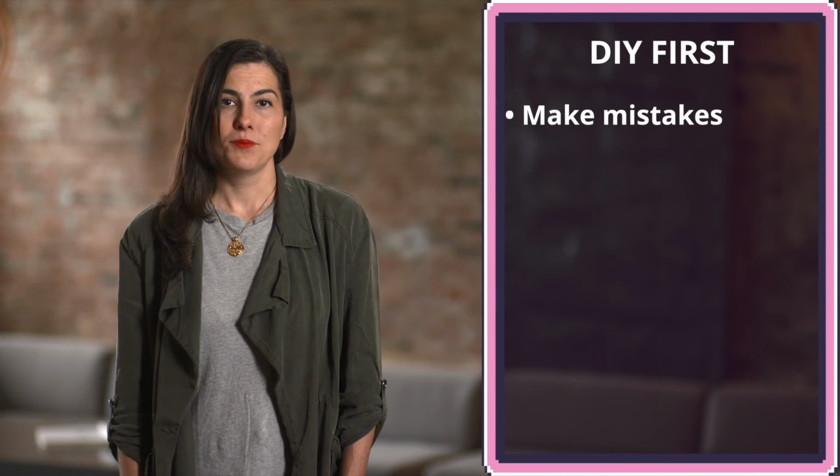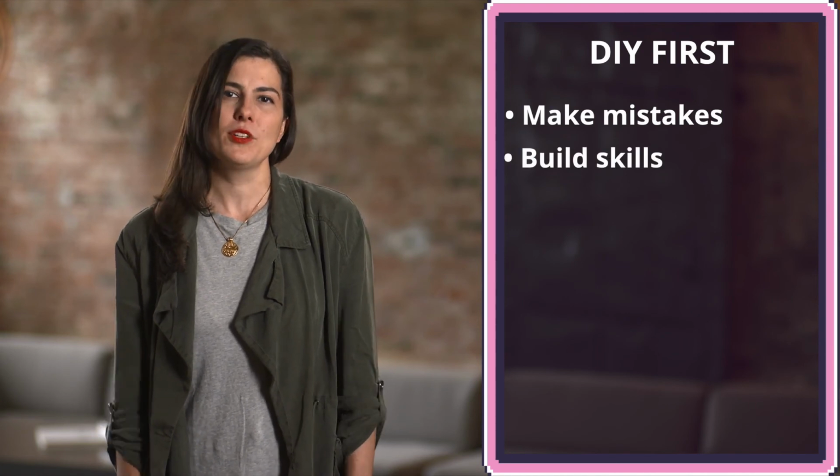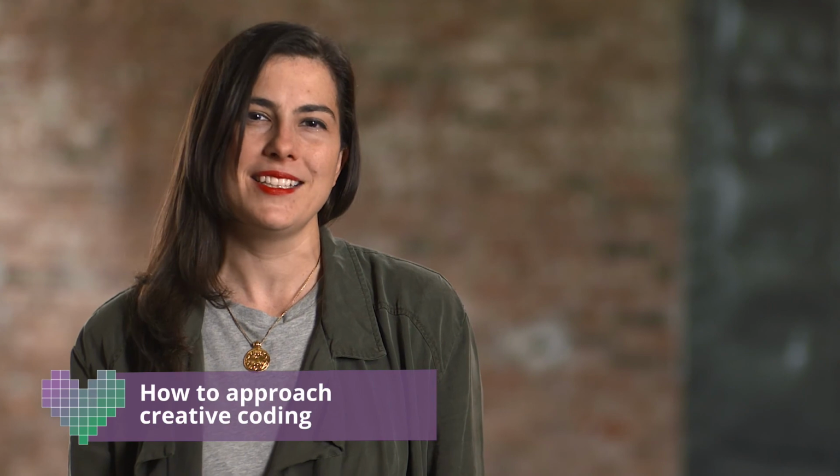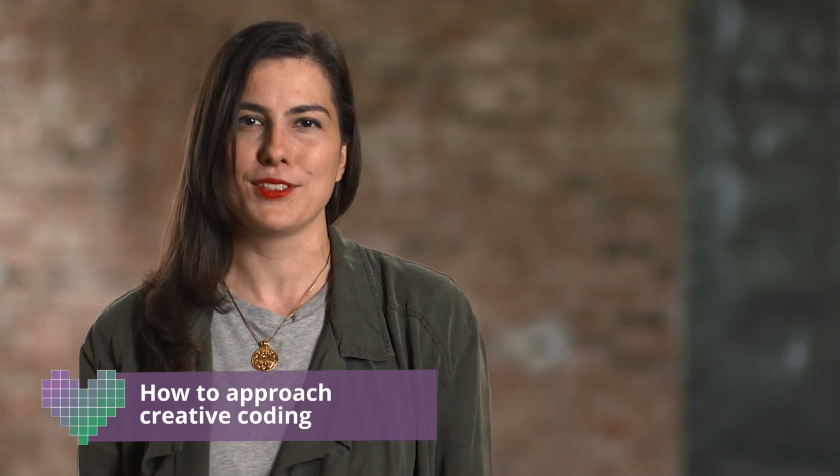Finally, before you take any activity into the classroom, give it a go yourself. It will give you a chance to make mistakes, build your own skills, and help you understand the kind of questions and problems your students might encounter. In the end, with creative coding, you'll help students make amazing things and have a real impact on their world.